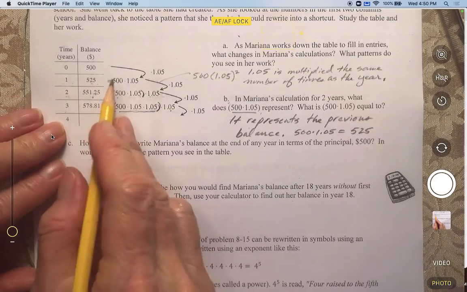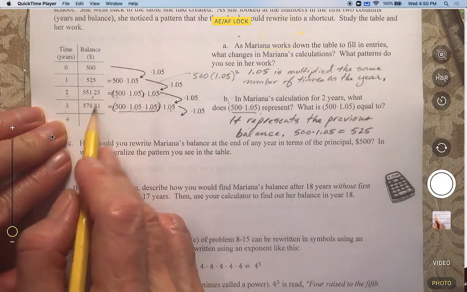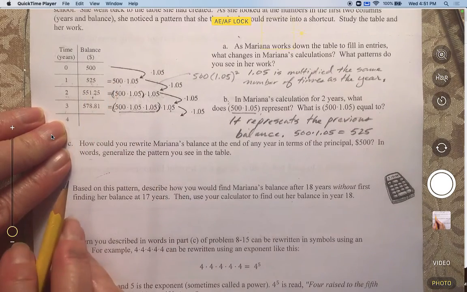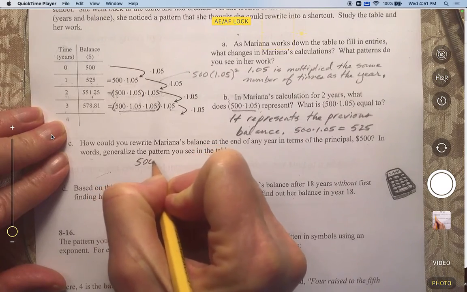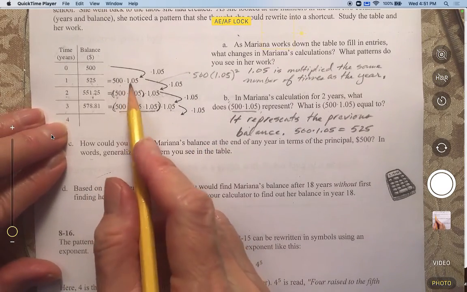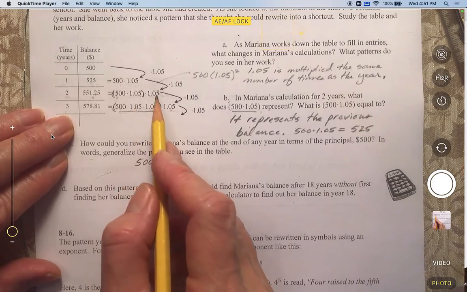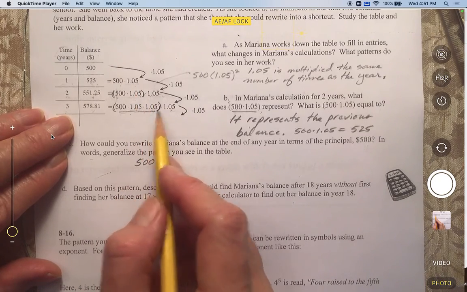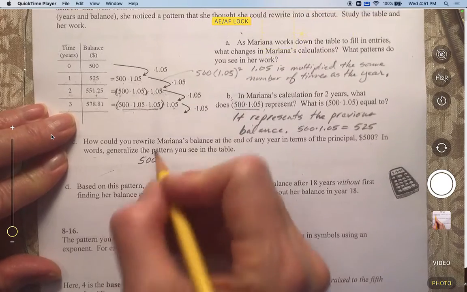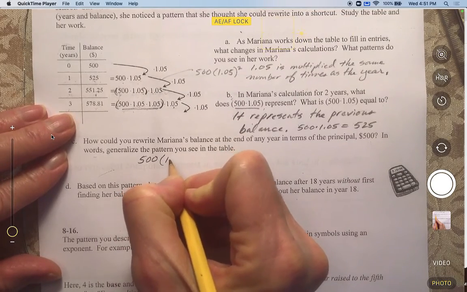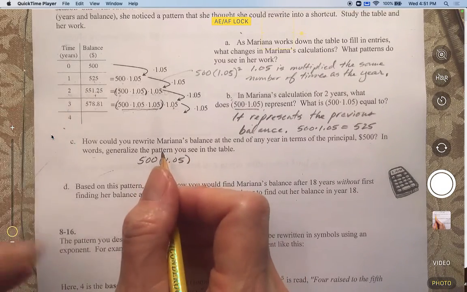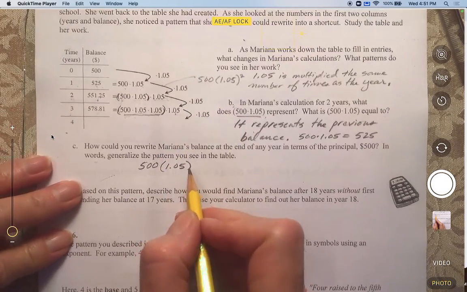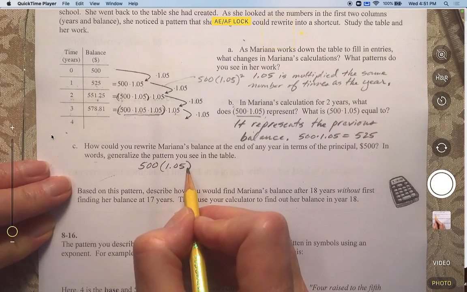So the first thing we know is whatever the balance is, it has to be based on that original 500. So we'll take that 500 and put that there. And the next thing is that we know that it has to be multiplied by 1.05. And so we'll go ahead and put 1.05 multiplying that 500. But then we need to somehow capture how many times are we multiplying 1.05?